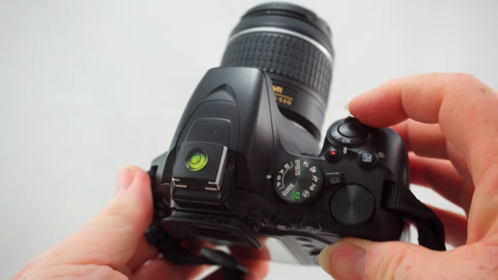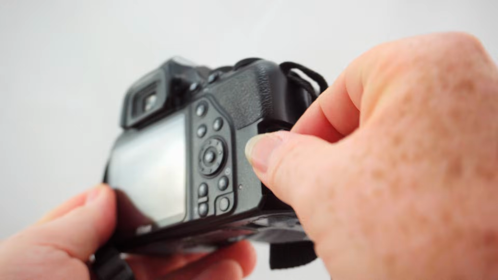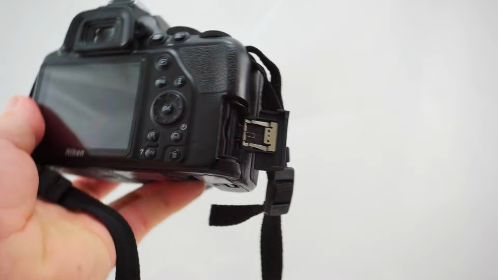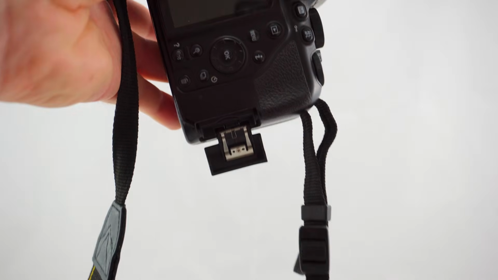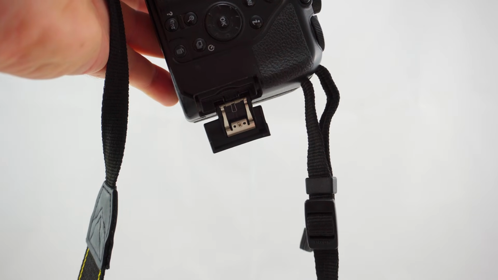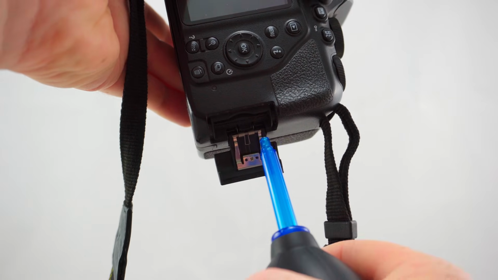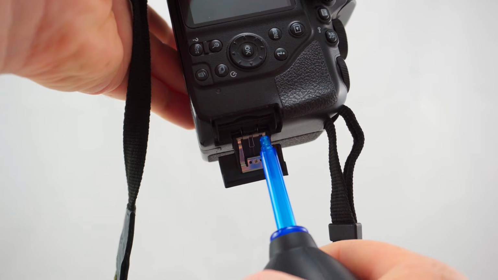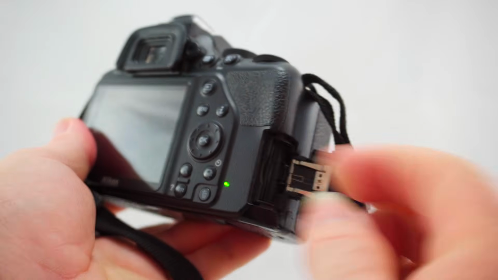Make sure the camera is switched off. Open your SD card slot and take out the card. Invert the camera so that the slot faces down toward the floor. This will ensure that whatever you blow out doesn't just float up into the air and back down into the slot. Put the end of the blower close to the opening of the slot and gently blow a couple of times. Reinsert your SD card and turn the camera back on.